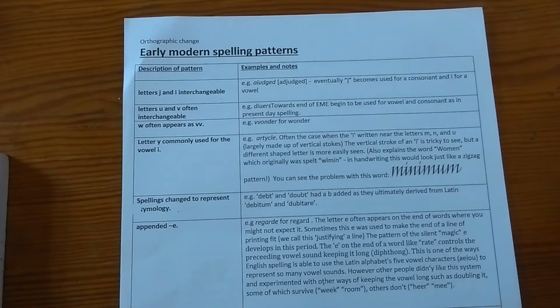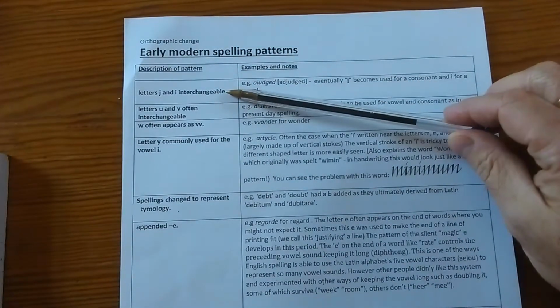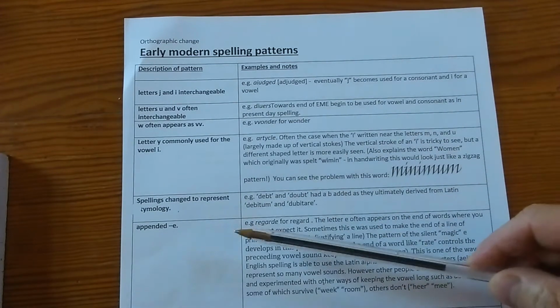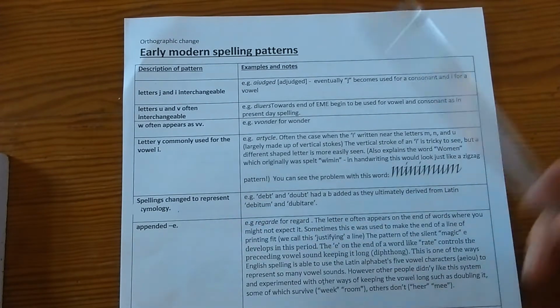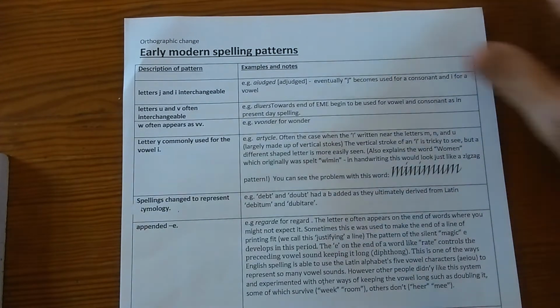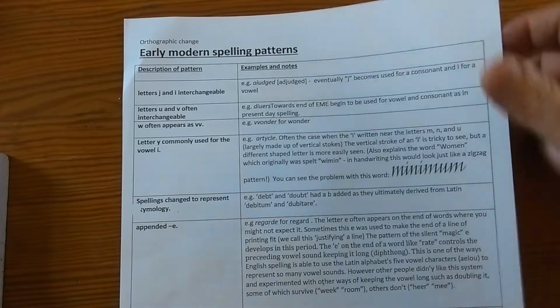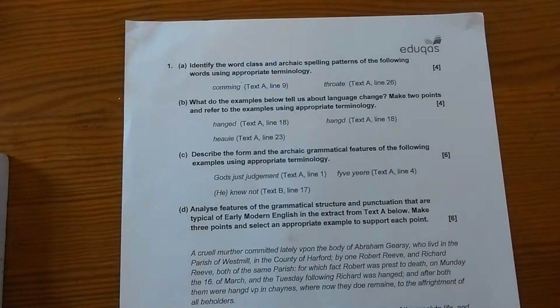As you can see, it gives us some typical patterns such as interchangeable letters, spellings to represent etymologies, appended E, consonant patterns, etc. It doesn't have everything on it, but it has a whole range of things that you might want to look at. In addition to that, you have your Language Change Workbook, which has got example questions in it, as well as some model answers for question 1A, B, C and D.